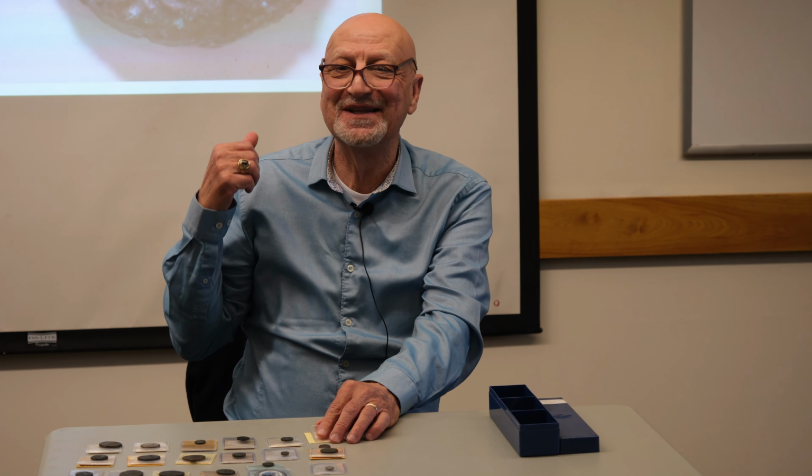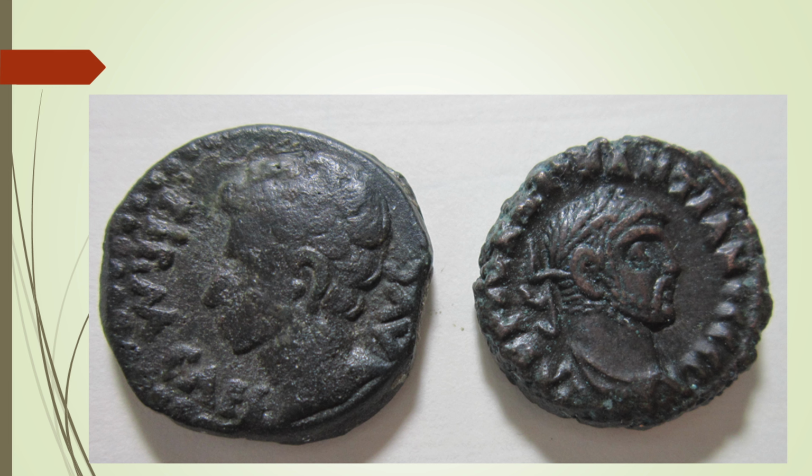Could we start with the first picture? Like I said, the coinage started with Augustus, what I did not mention, and it ended with Diocletian. Diocletian was the last emperor to mint coins, and he minted it in Egypt. So I have two examples here of two coins.